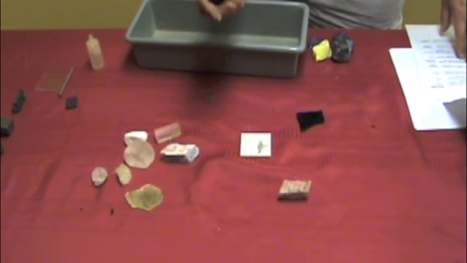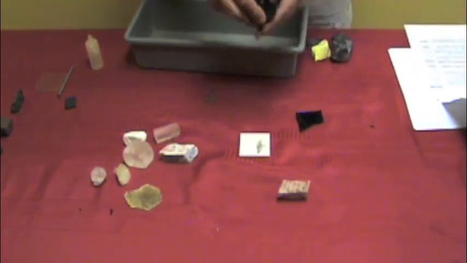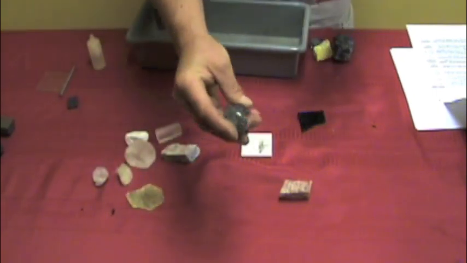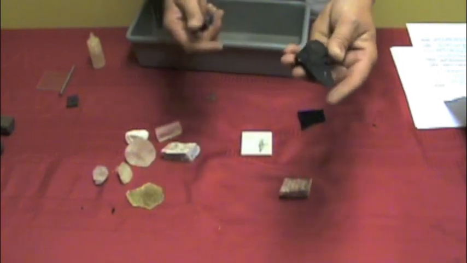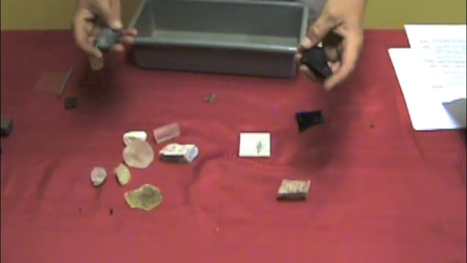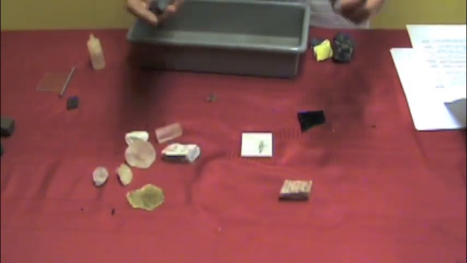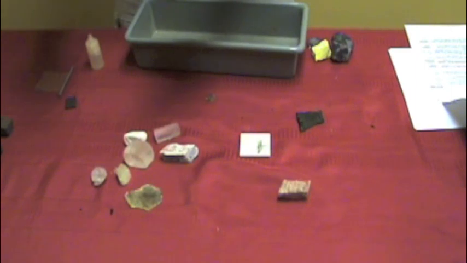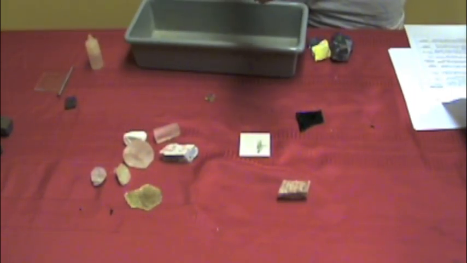So see if you can figure out what these two are based on the hardness test we did, right? This one, a little bit harder. I couldn't scratch it with my nail at all. This one I could get with my nail. So the Mohs hardness tells us that it's 2. I could get it with my nail. That tells us it's a 2. And then this one not at all, so that's a little bit harder. So try and find a couple on there that you could actually use to identify.